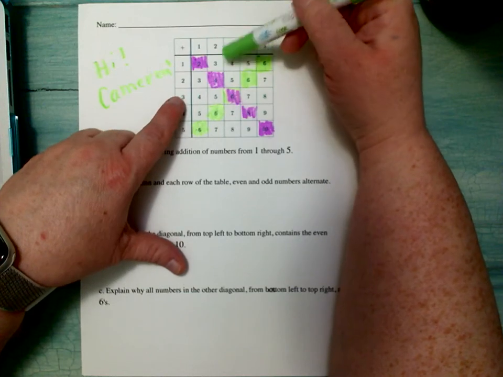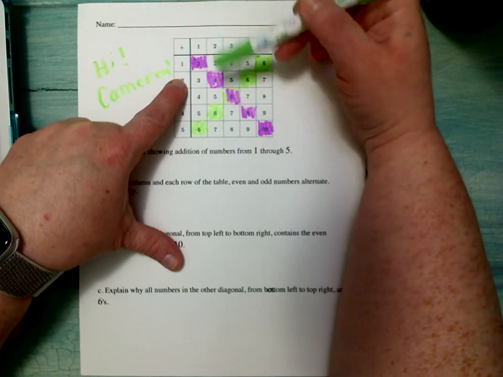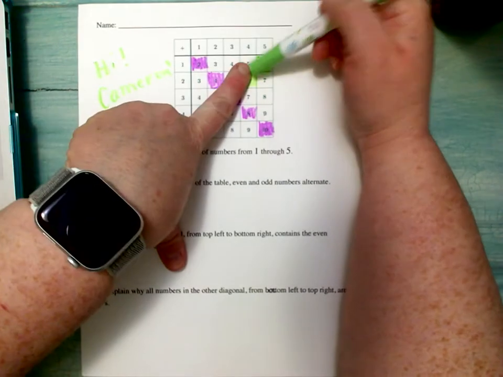You're taking away 1 from the 3 to make 2, and you're giving that to the 4, and so you're still getting 6.